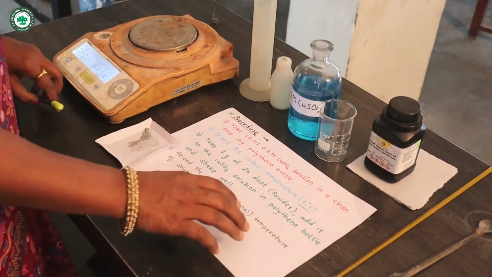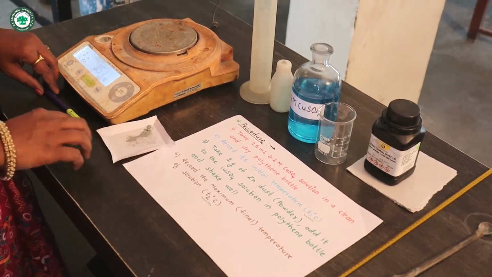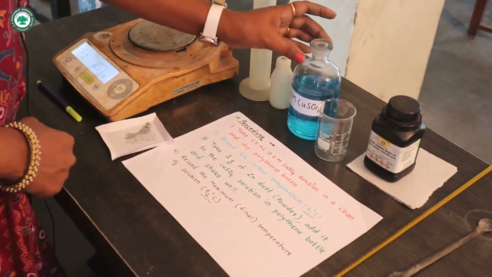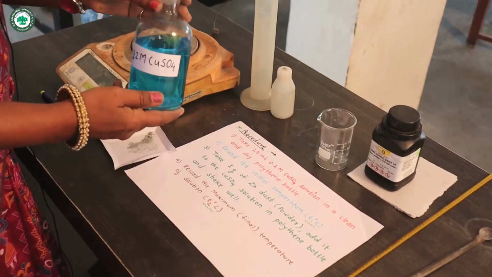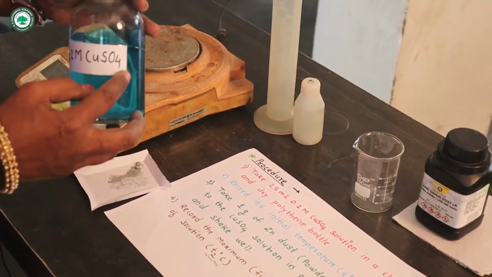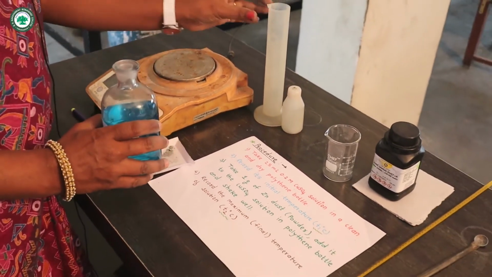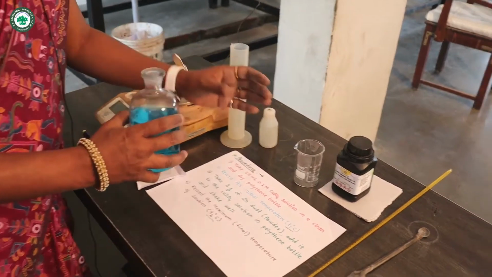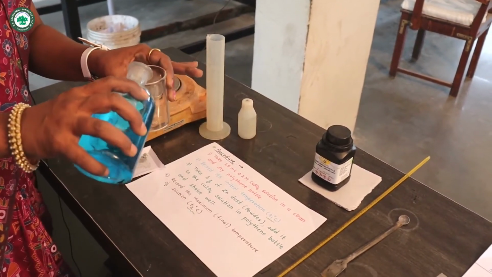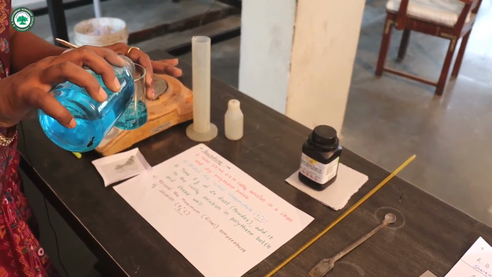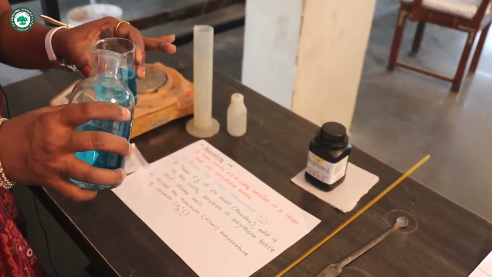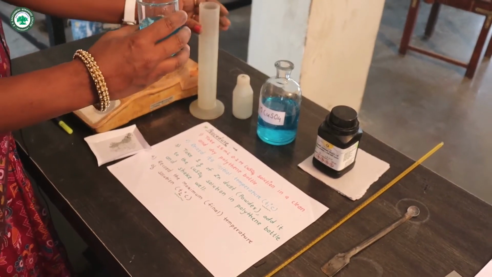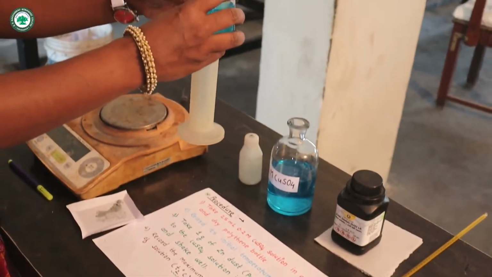Now here we will follow this procedure to carry out this reaction. Now we have to take 25 ml of 0.2 molar copper sulfate solution. Now we will use this measuring cylinder to measure the required volume of copper sulfate solution with the help of this beaker. Now some copper sulfate solution is taken in this beaker. Now measure the solution.